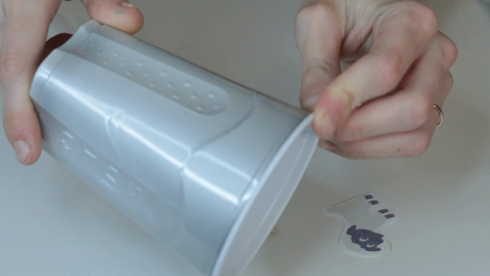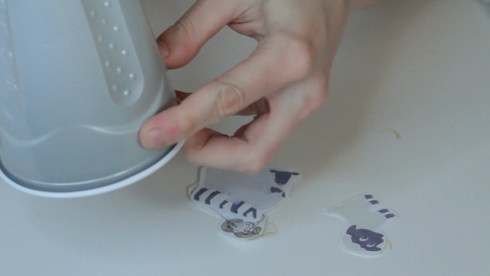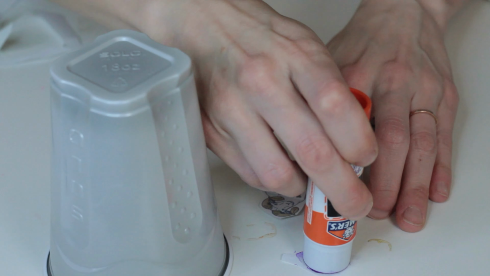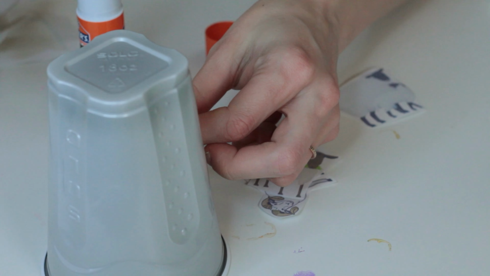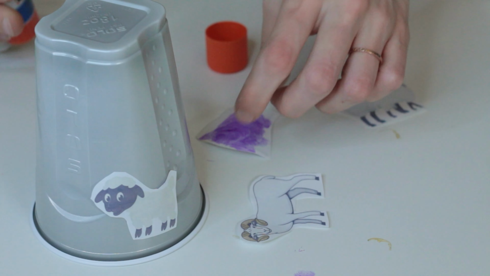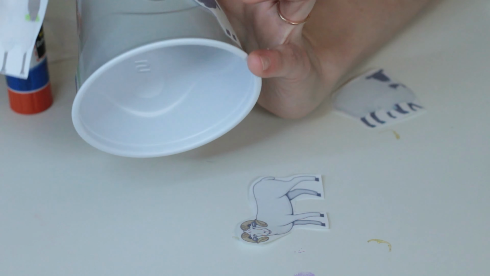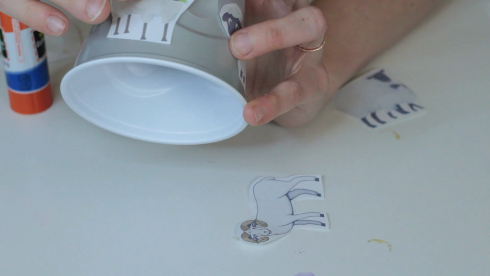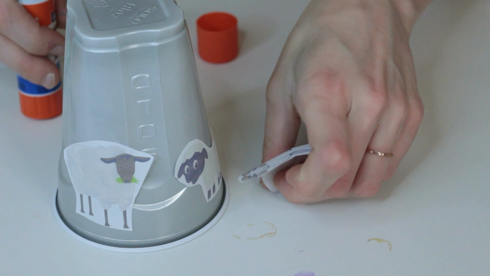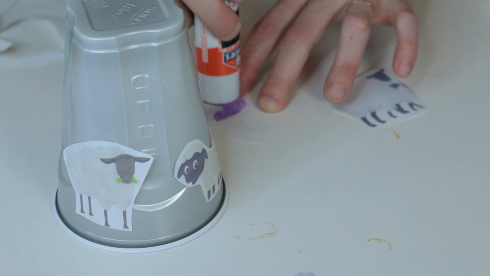Now take one of your cups and glue the animals in the proper life cycle order around it. I always like to start with baby. Try to get your animals evenly spaced around your cup. Try to get everything glued down nice and tight so it doesn't catch on your top cup.